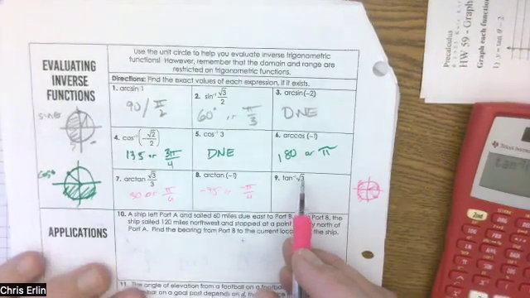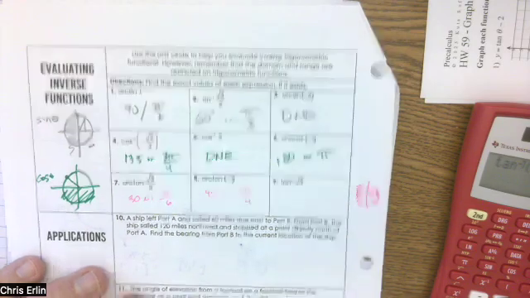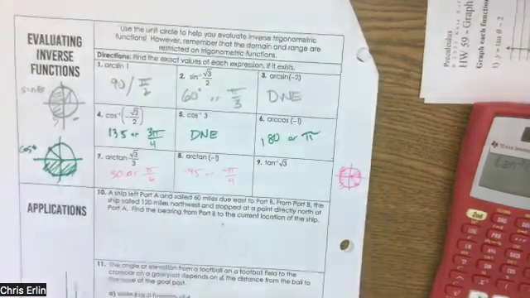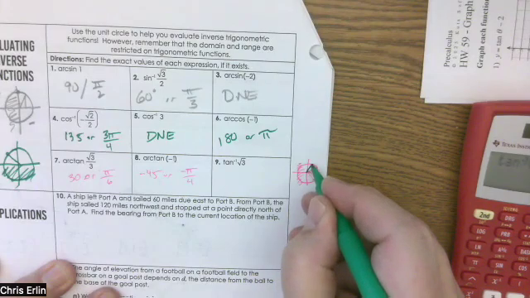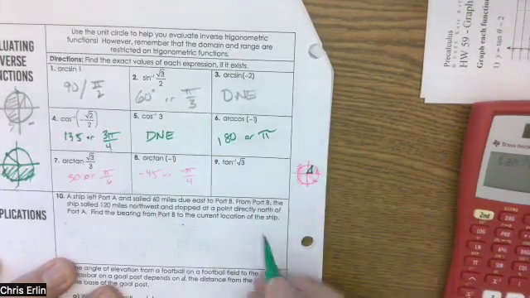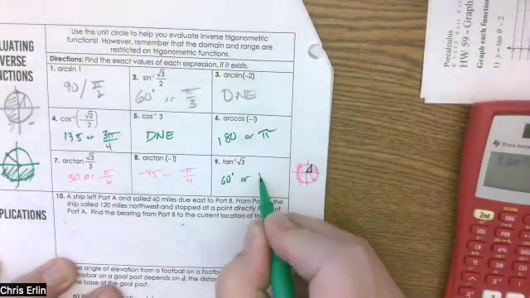Okay, arctan of root 3, bigger than 1 or less than 1? Greater, it's up in quadrant 1 or quadrant 4. And it's the bigger triangle, which is the 60-degree triangle. So we could say either 60 degrees or pi over 3.